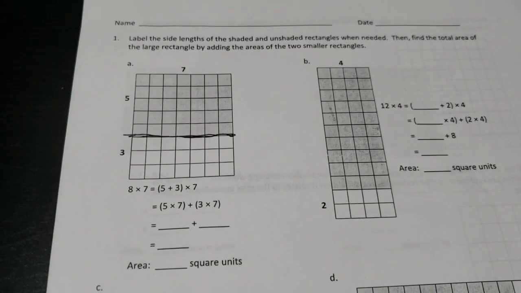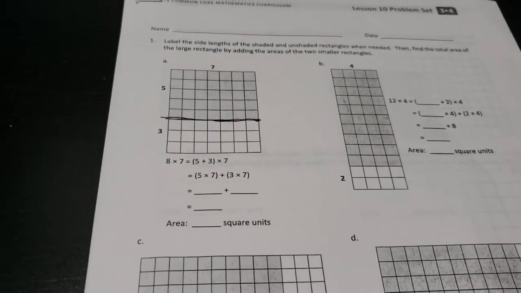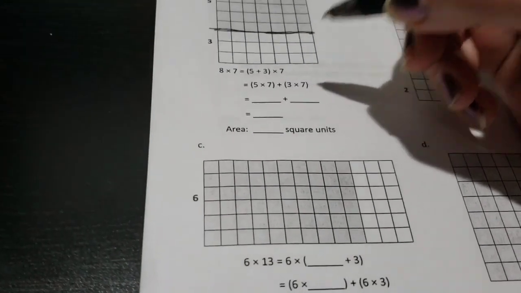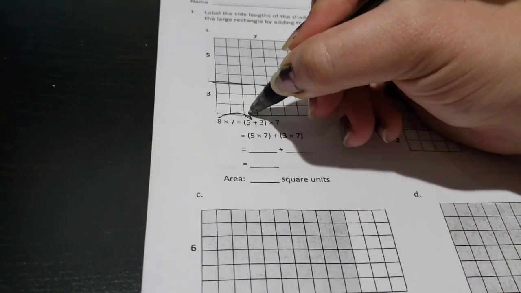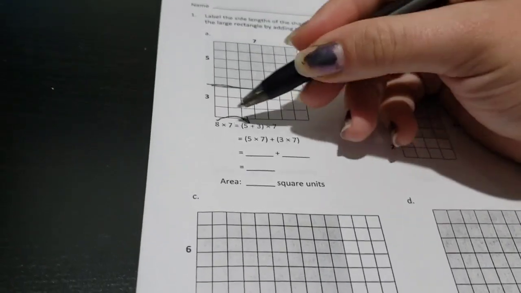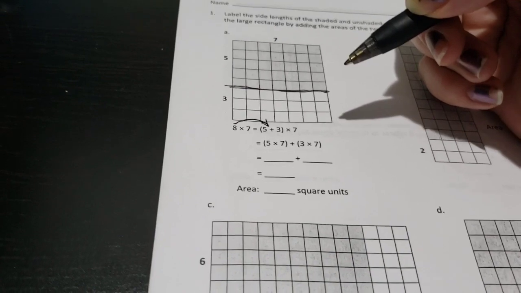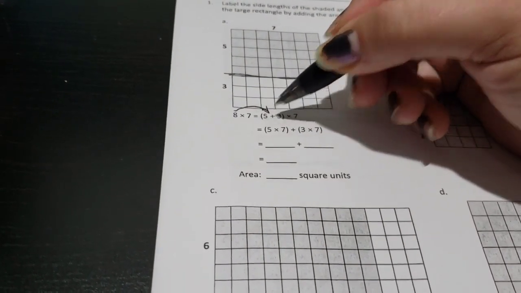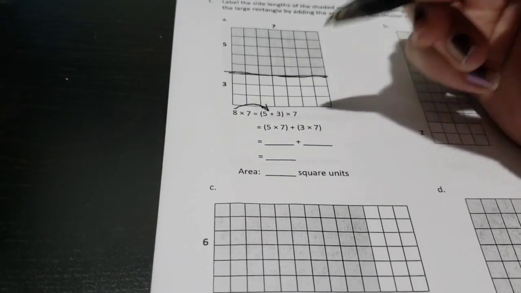So they took the 8 and they split it into 5 and 3. So this 8 is broken into 5 and 3, which is 5 here and 3 here. The 7 stays the same because this is the same as distributive property normally. So first you do 5 times 7 plus 3 times 7.